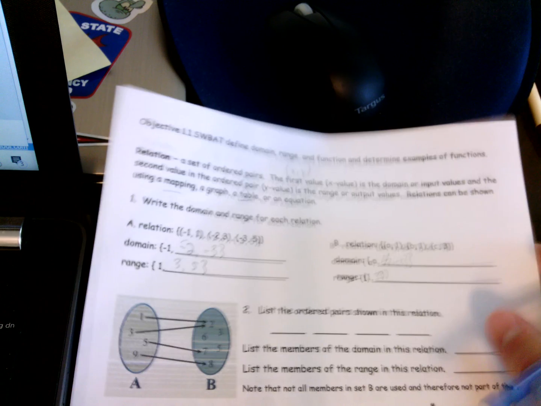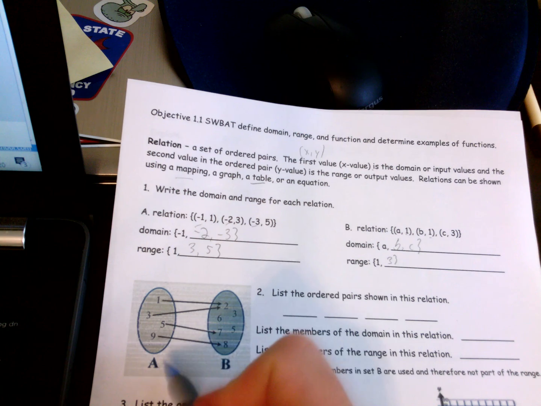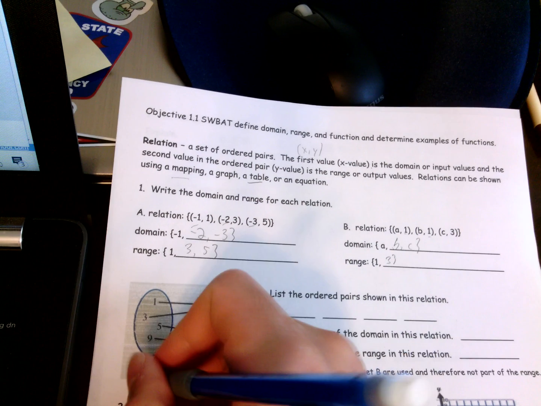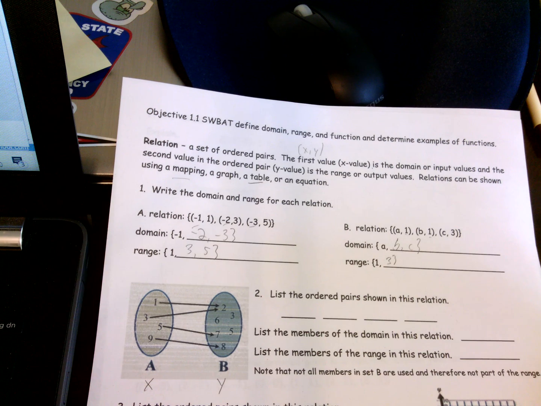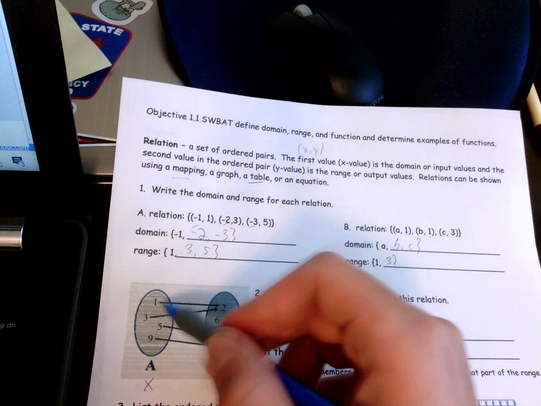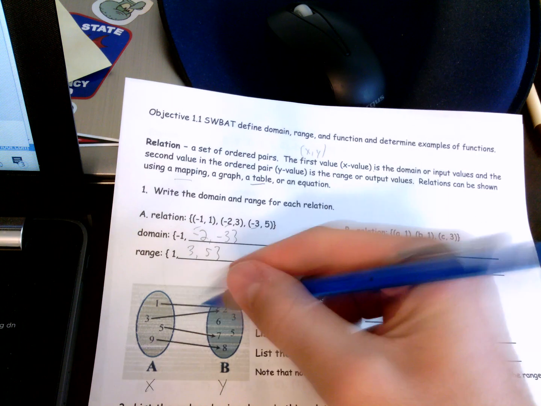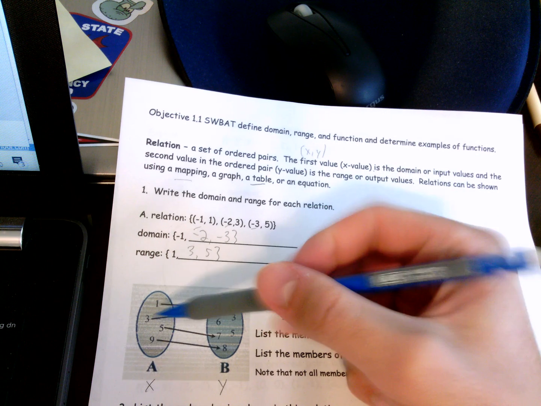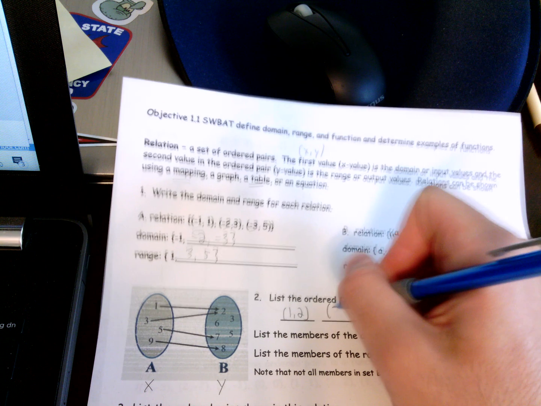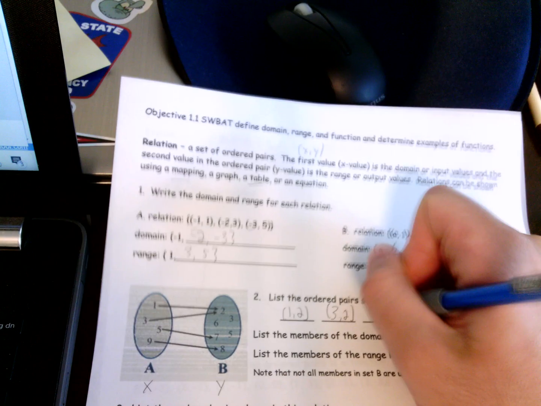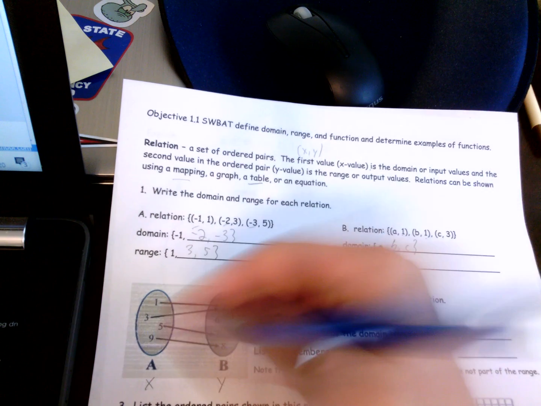All right, number 2, list the ordered pairs shown in the relation. So here we have our mapping, right? We have two groups of numbers, A and B. A is going to be our x and B is going to be our y. All right, so the first ordered pair we have is 1, 2. So this x, 1, maps to this y, 2. Next one is 3, 2. Okay, then we have 5, 7. And then we have 9, 8.